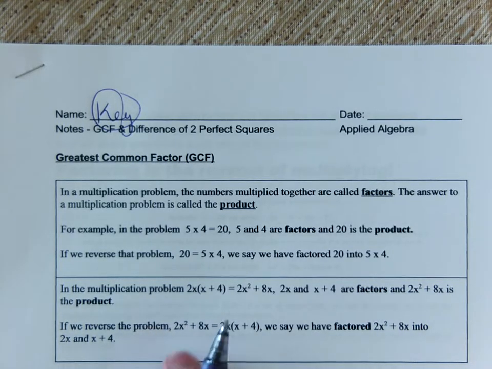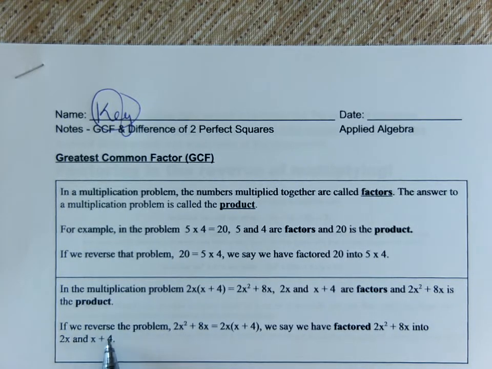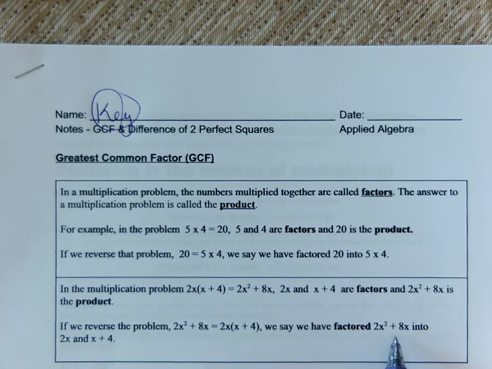In the multiplication problem 2x times x plus 4 equals 2x squared plus 8x, 2x and x plus 4 are factors, and 2x squared plus 8x is the product. If we reverse the problem, 2x squared plus 8x equals 2x times x plus 4, we say we have factored 2x squared plus 8x into 2x and x plus 4.